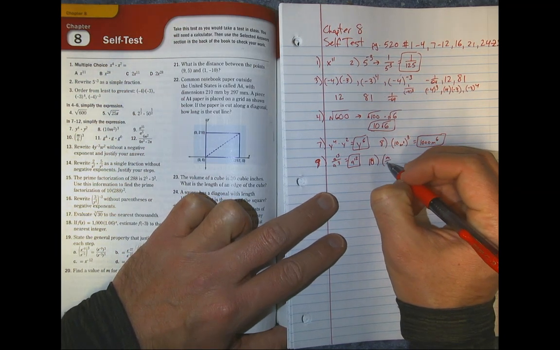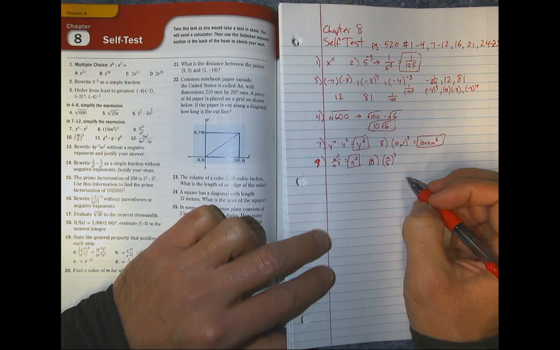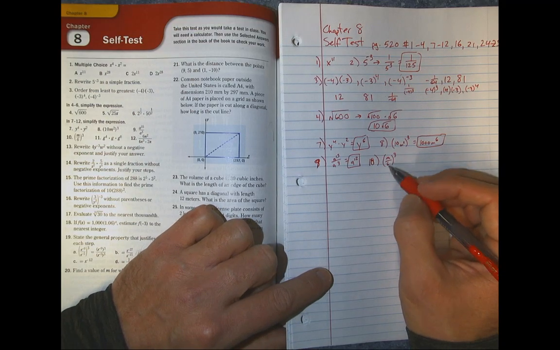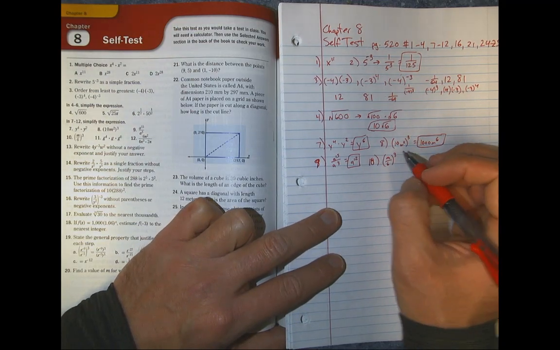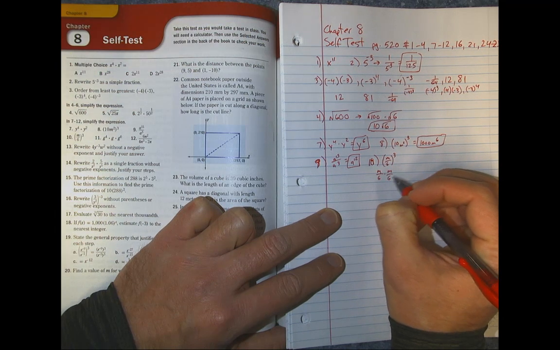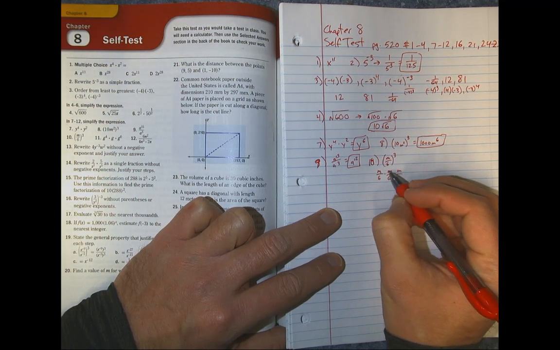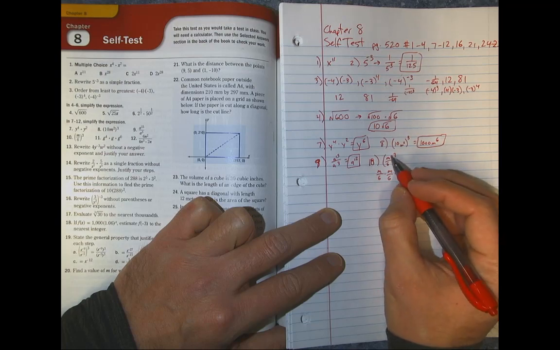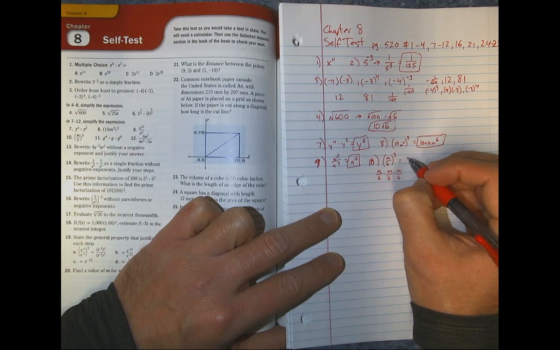All right, we have a quotient raised to a power. So everything inside gets the power, the numerator and the denominator, because really what this is, m over 6 times m over 6 times m over 6. So you're going to get 3 of these and 3 of these. So it's m to the third. It's the same as writing m to the third over 6 to the third.